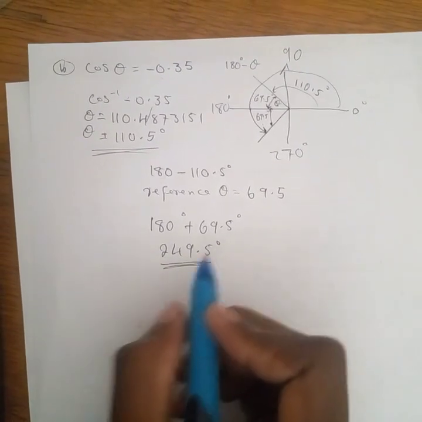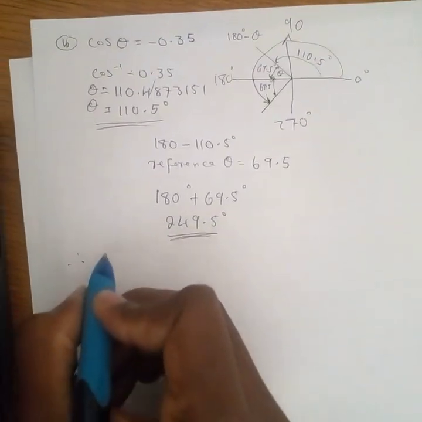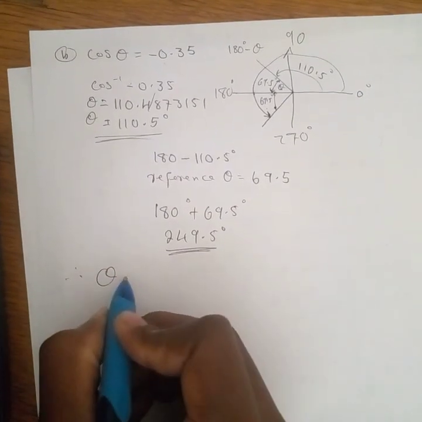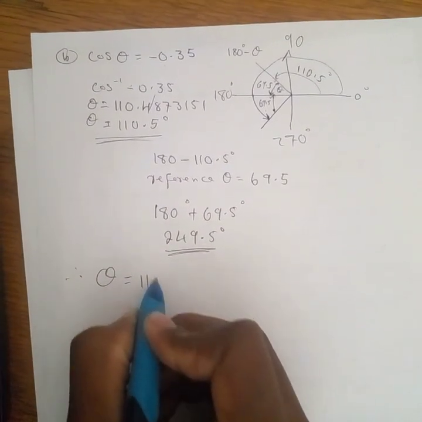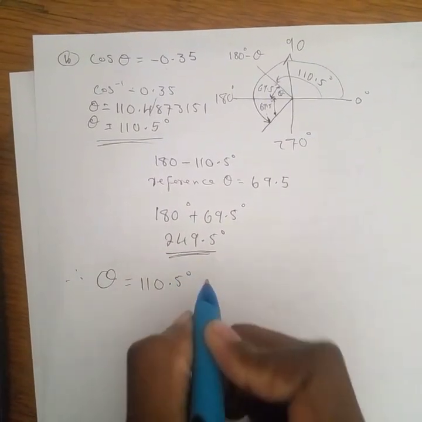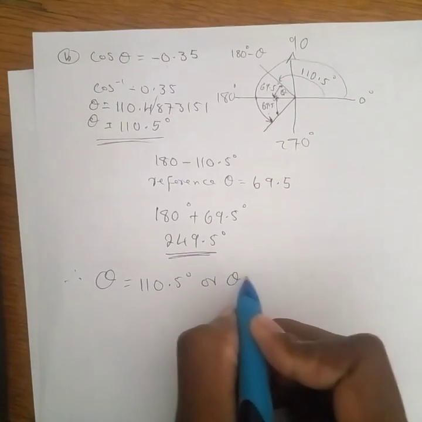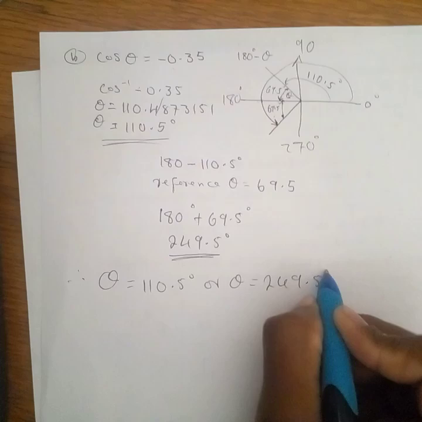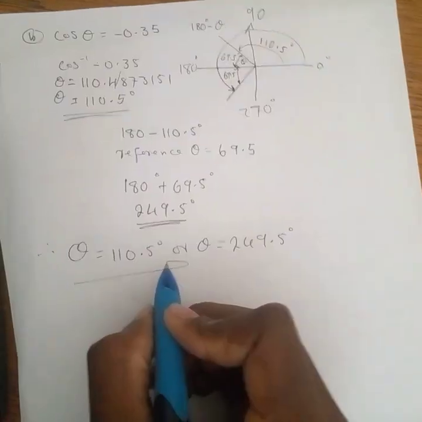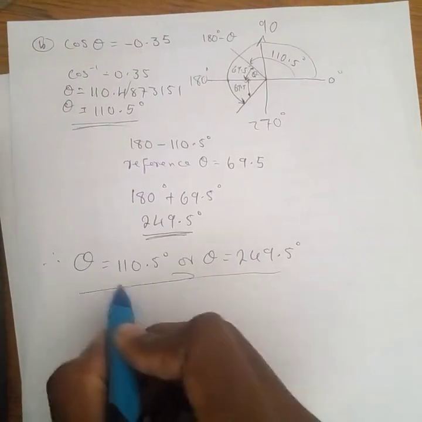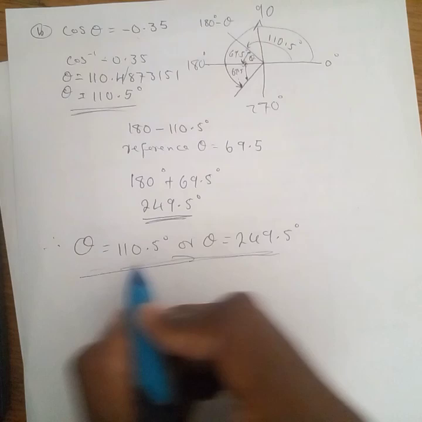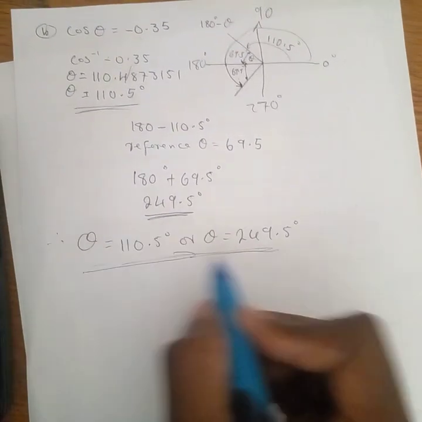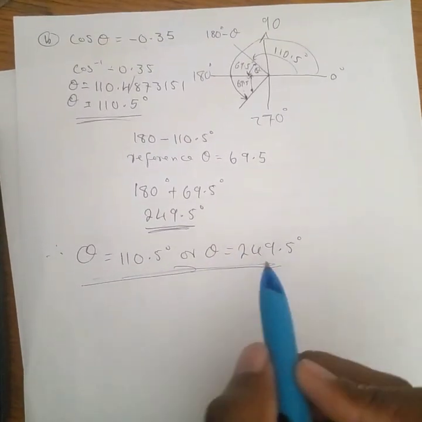So we are simply saying now, therefore, theta is equal to 110.5 degrees, or theta is equal to 249.5 degrees. This is how you show your working. This will be our final answers. We have two solutions here. I hope it has been made clear.